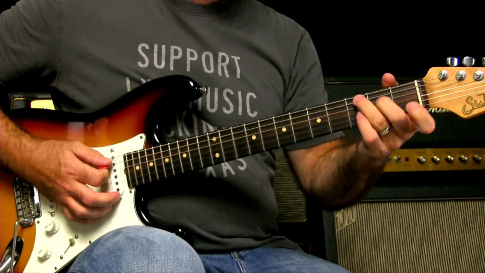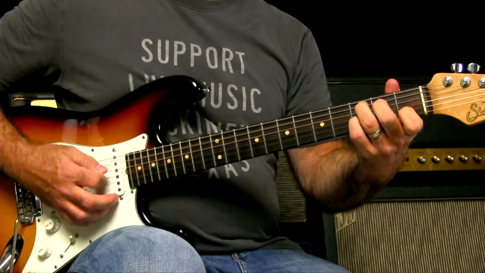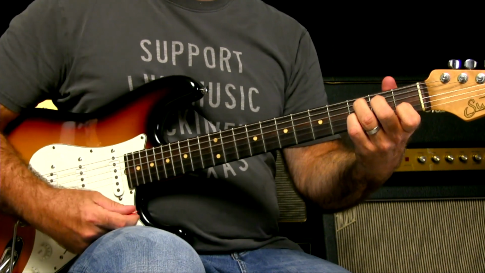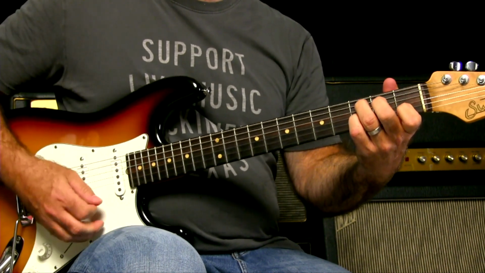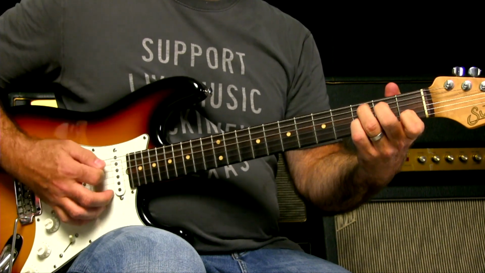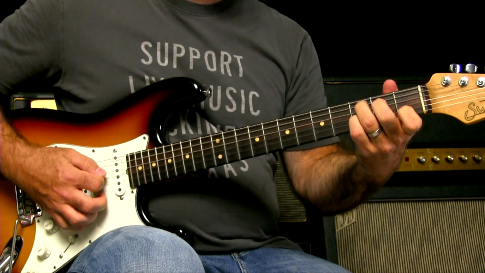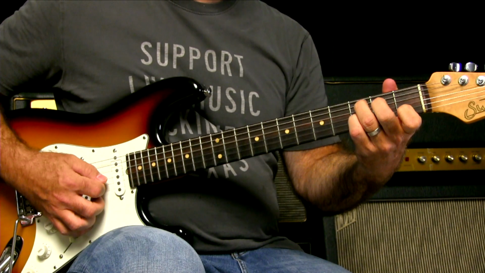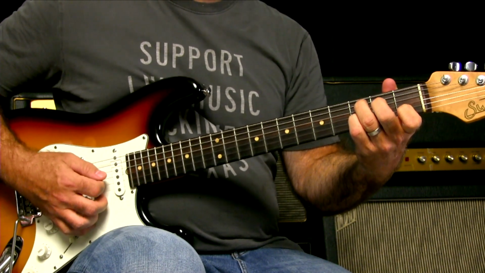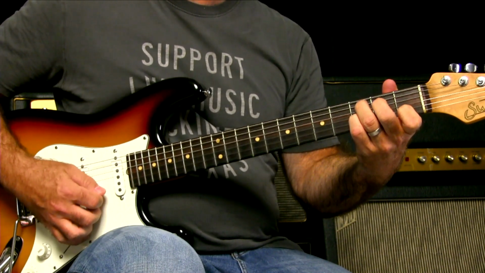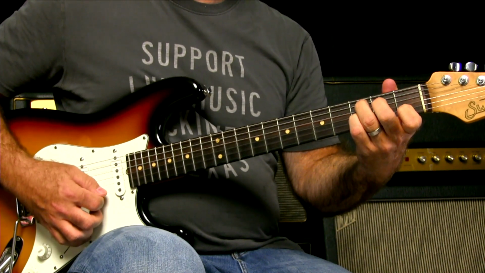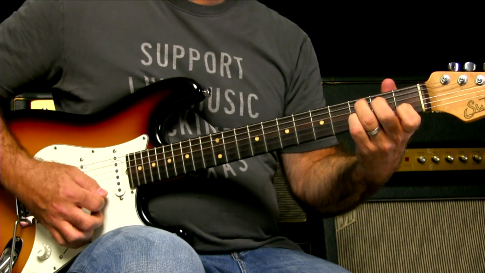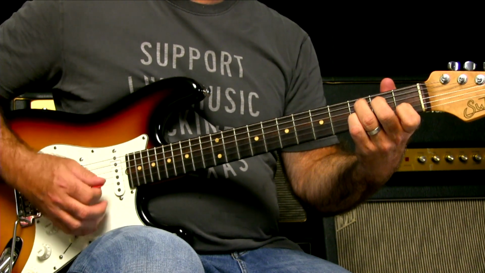Now, C7, I'm going to say this is an open position chord because it does have an open high E. Third fret on the fifth string, second fret on the fourth string. My pinky is playing that third fret on the third string, first fret on the second string, and the open top string.